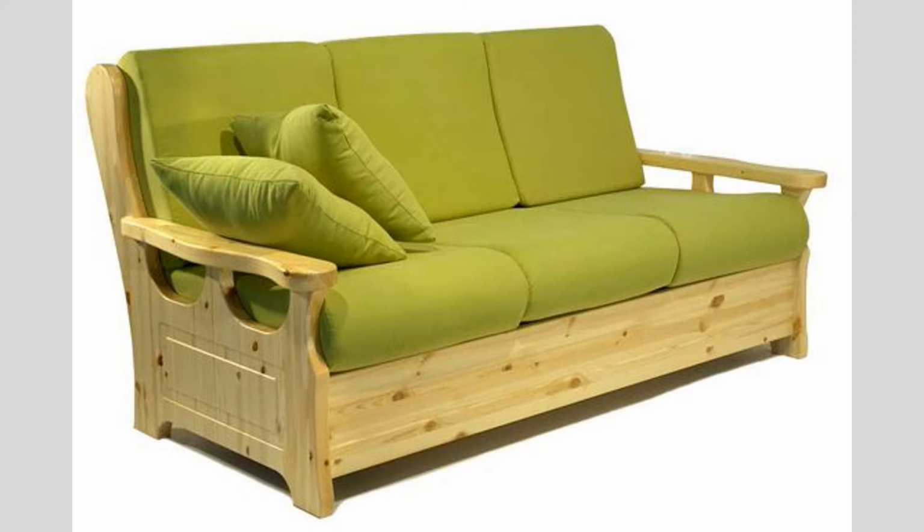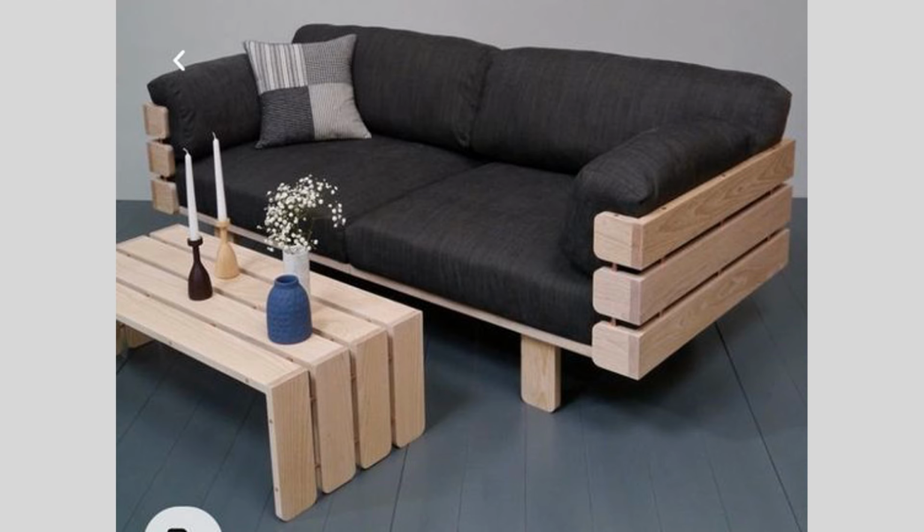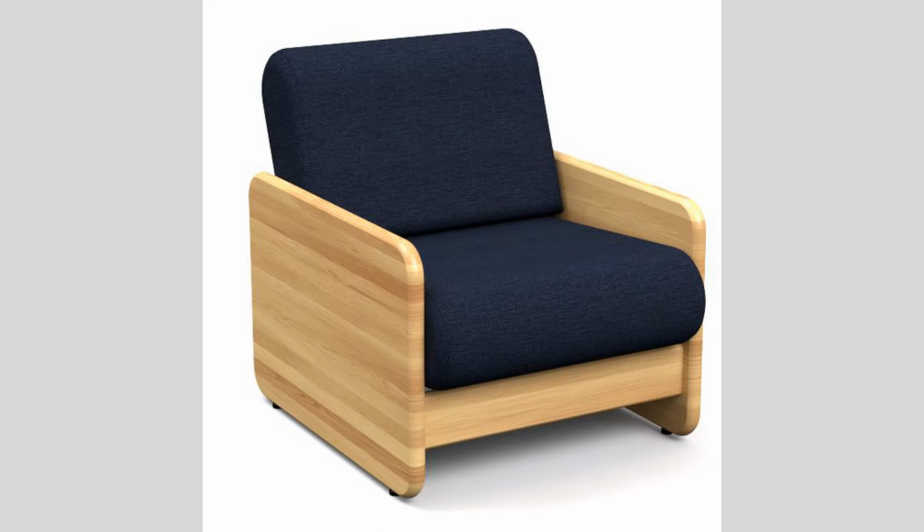Overall, modern sofa design focuses on blending style with functionality, creating pieces that are not only visually appealing but also practical and comfortable for everyday use.